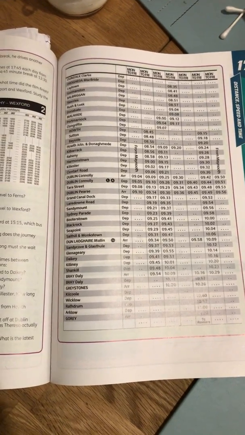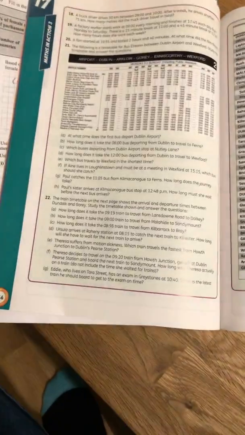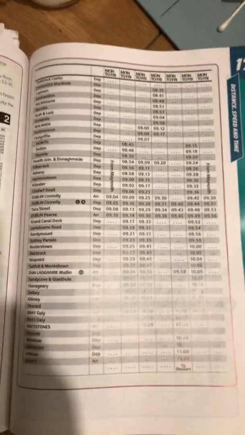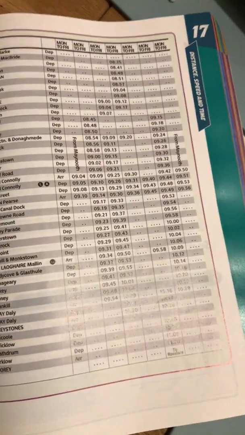Hi girls, it's me again, back with a second video on distance, speed and time. I'm taking a look at page 346, question 22, which looks at this large timetable, a train timetable between, I think, Gorey and Dundalk.